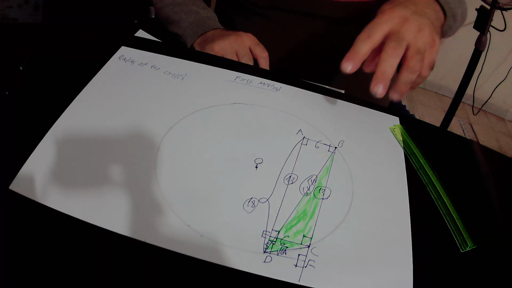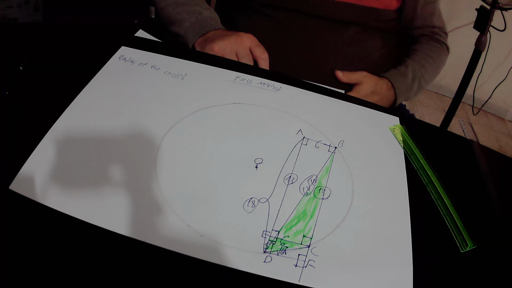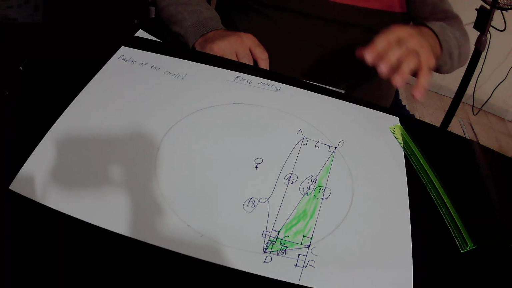So inside quadrilateral ABDF we have 4 right angles, therefore quadrilateral ABDF is a rectangle. So I write it down.